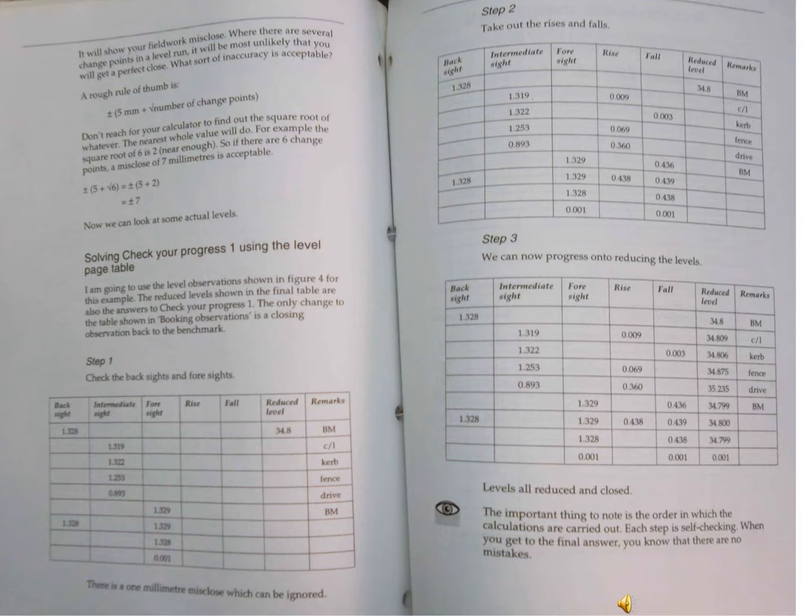We also have to calculate the levels of the page table. So in this case, in the example, you see that the back side is 1.325. So this is the back side, reduce level 34.8. The intermediate sides will be 1.319, 1.322, 0.253 and 0.893. So those are the intermediate sides. And then you can also see the fore sides will be 1.329, 1.329, 1.329, 0.001, and the back side is 1.328. So those back sides and fore sides you can also read.